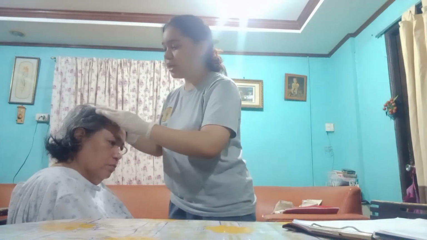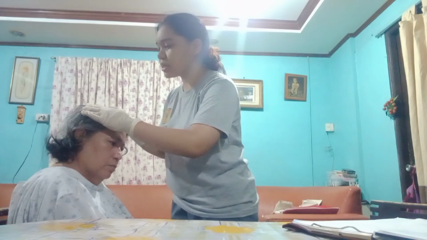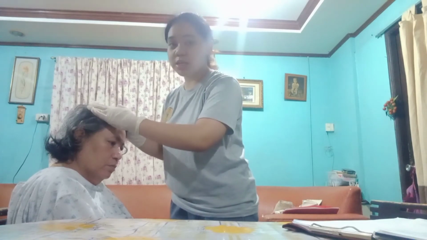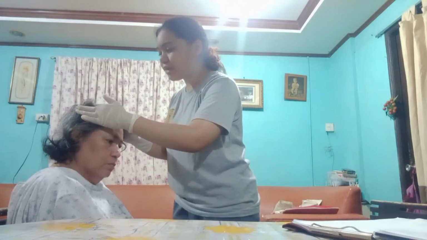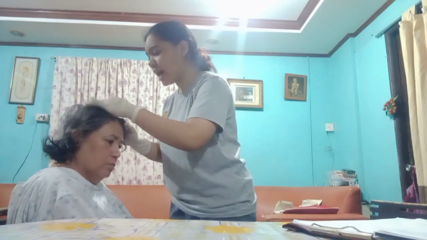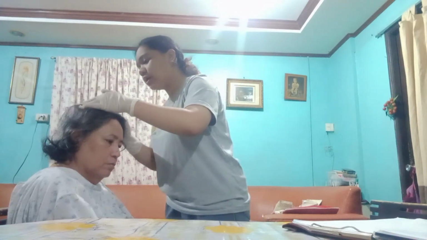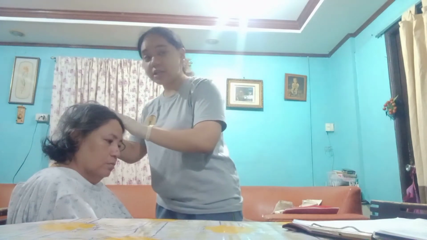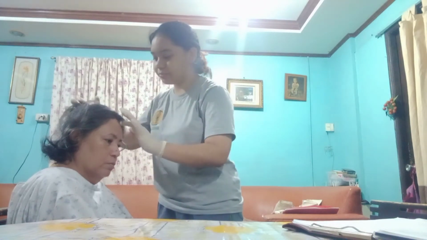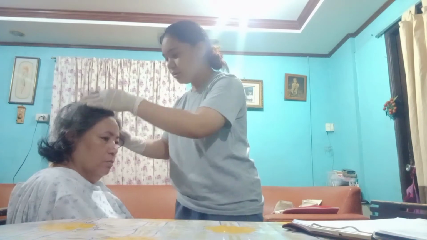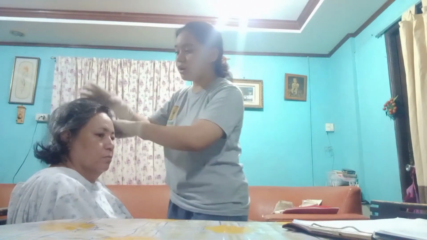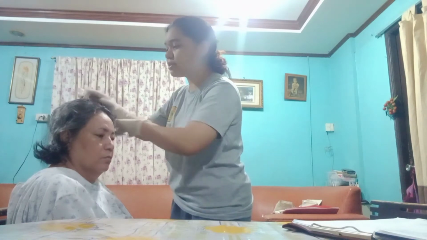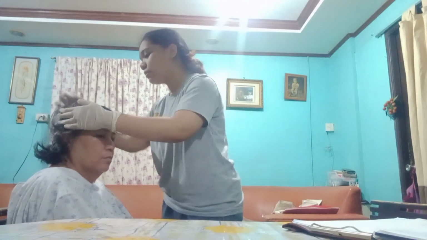We can see that her scalp is pinkish in color, which is normal. There are no signs of dandruff or any lysis. The patient's hair is also healthy. There are also no signs of hair loss, which is good.